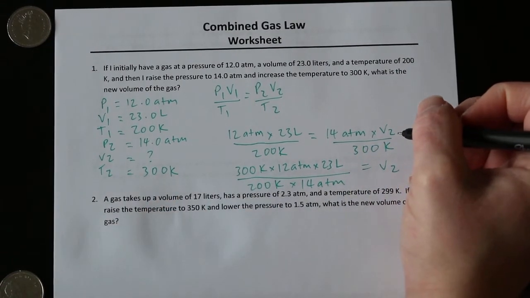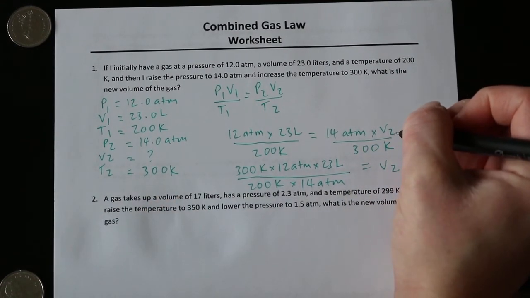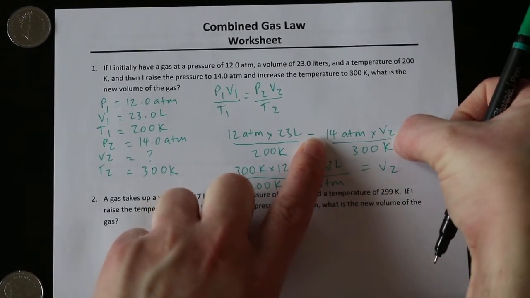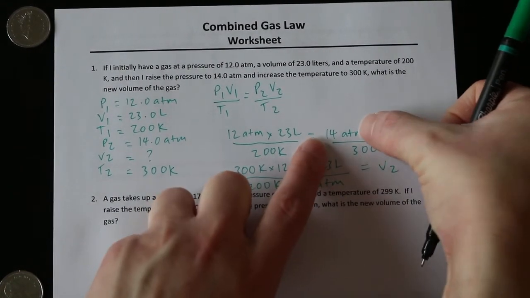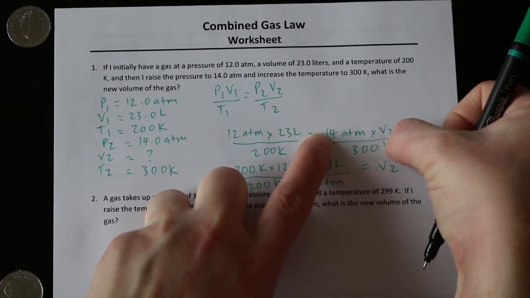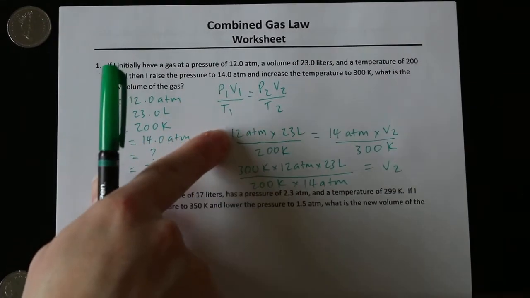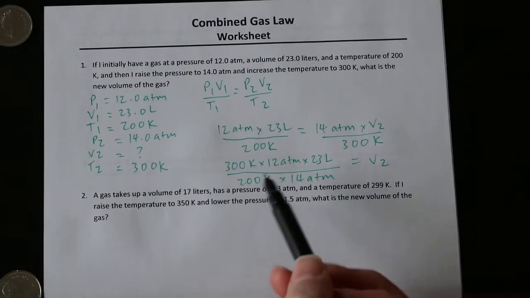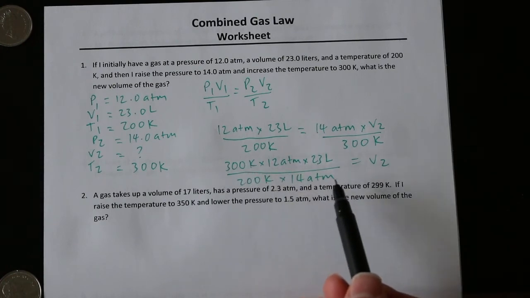Okay, so let's just go over that again. To get V2 by itself, we want to divide both sides of the equation by 14 over 300. Dividing this side by 14 over 300 would mean that we're going to multiply this side by 300 over 14. So that's why the 300 goes here and the 14 goes there.